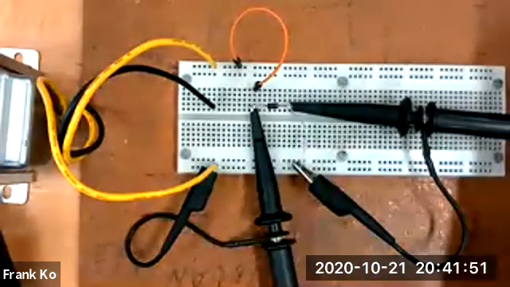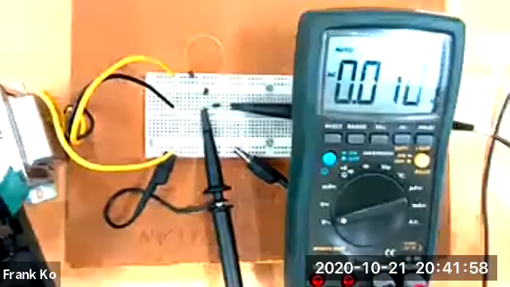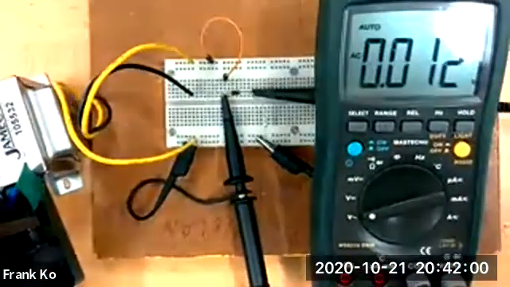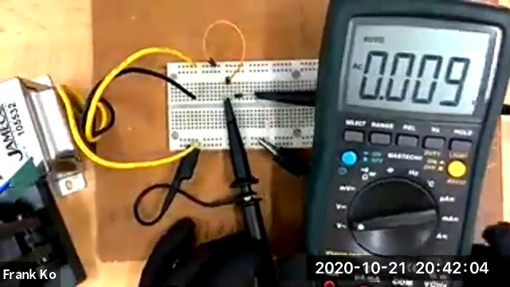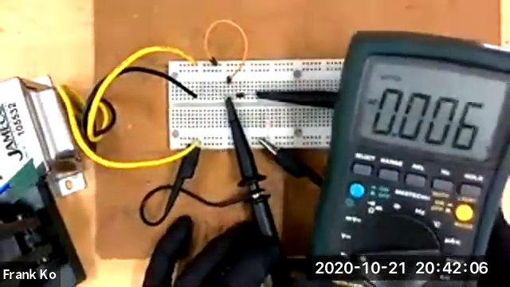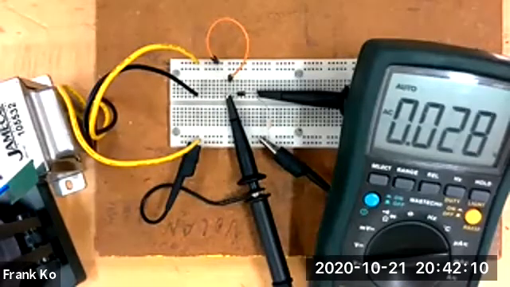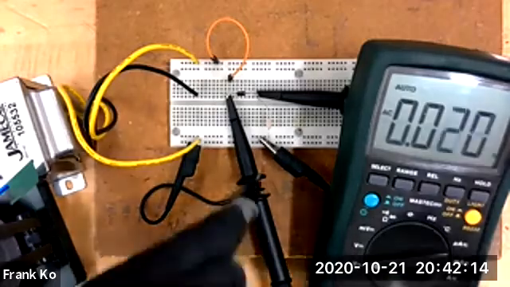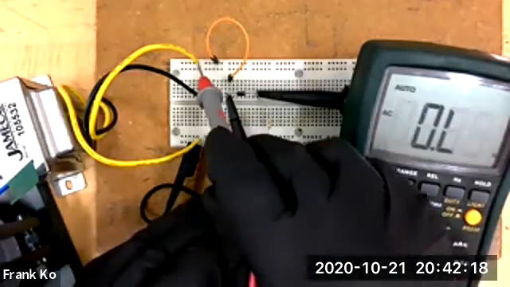And as we set this up to read AC voltage, we're going to place the probes and verify our input voltage here and here.